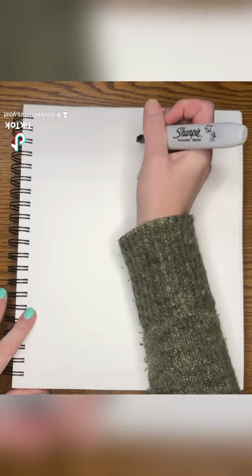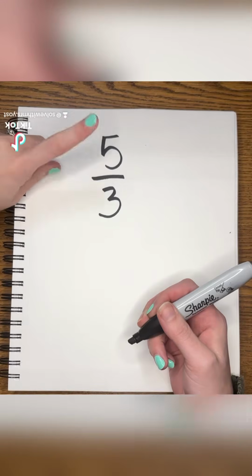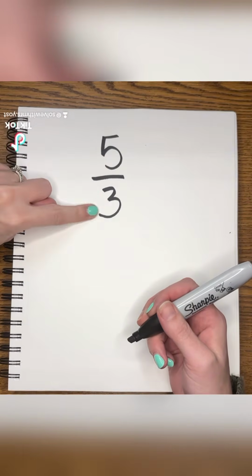Let's talk about improper fractions and how to convert them. When I say improper fraction, this is what I mean, like 5 over 3. Now this is improper because the numerator is bigger than the denominator.